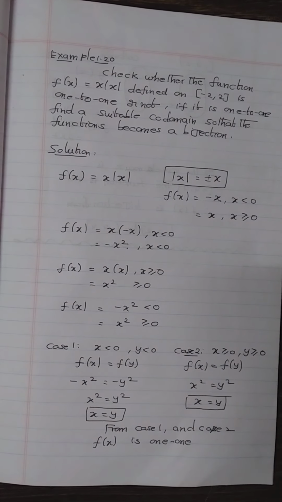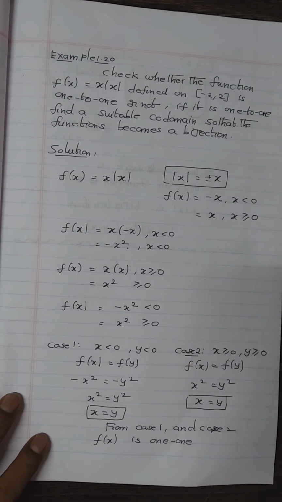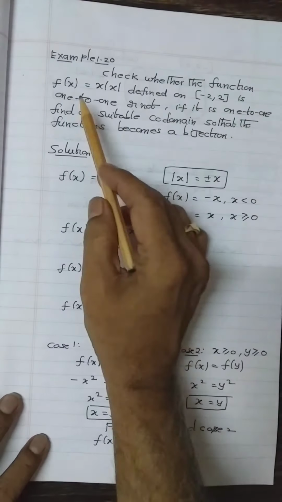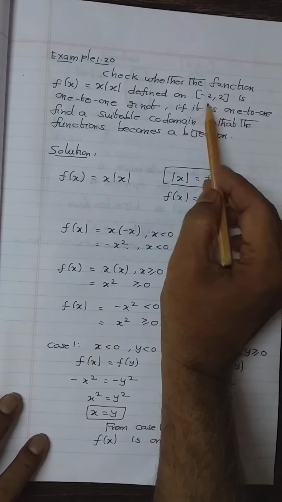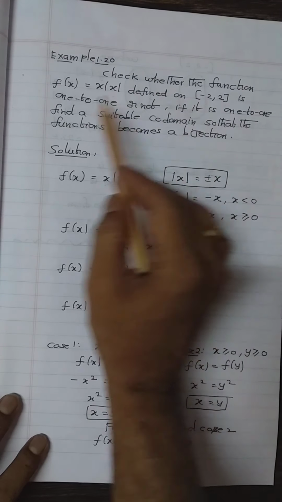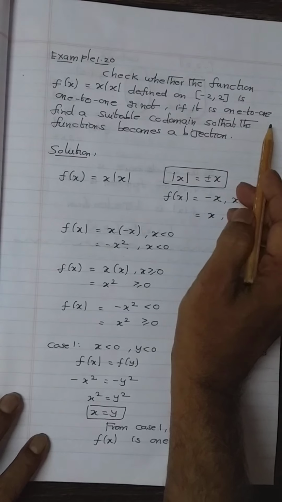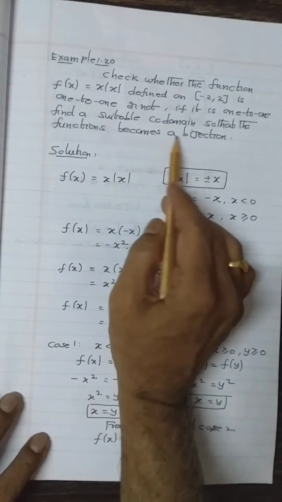Okay, students, in this video I am going to explain example 1.20, which is a very important problem. They might ask it as a 5-mark question. Check whether the function f of x is equal to x mod x defined on this interval minus 2 comma 2 is 1 to 1 or not. First we have to check whether the given function is 1 to 1 or not. If it is 1 to 1, find a suitable codomain so that the function becomes a bijection.